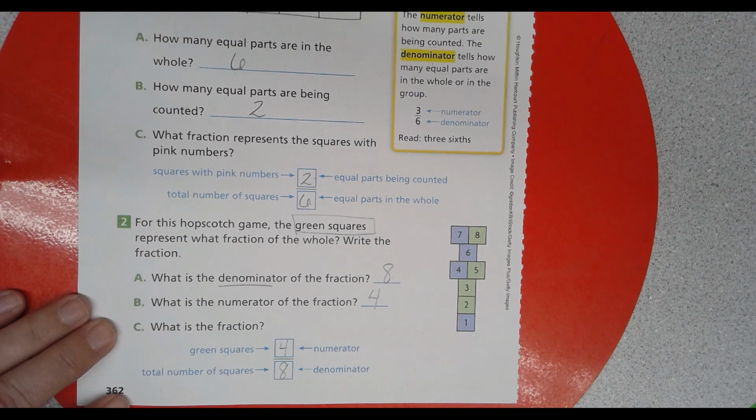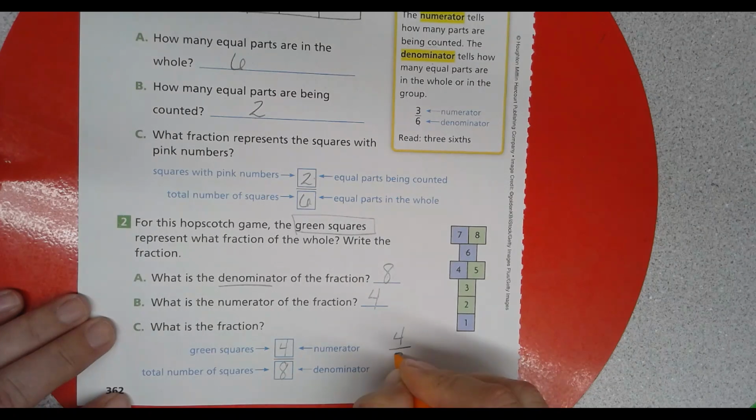Okay. We can also look at this, and I'm going to show you something because this is going to happen later. But look, if you have 4/8, 4 is half of the 8, right? So you use 1/2. If the numerator is half of the denominator, it always equals 1/2. Now that is something you need to know in 3rd grade, and we'll get to that a little bit later too.